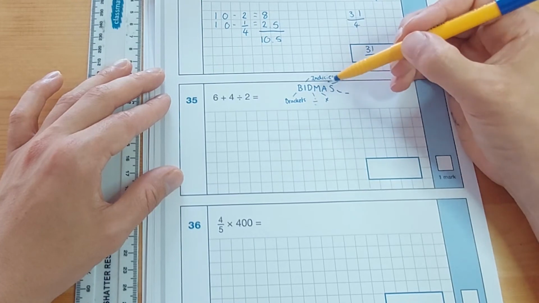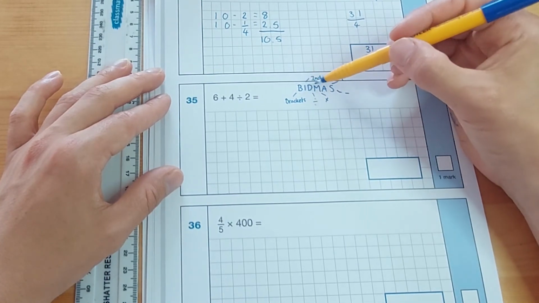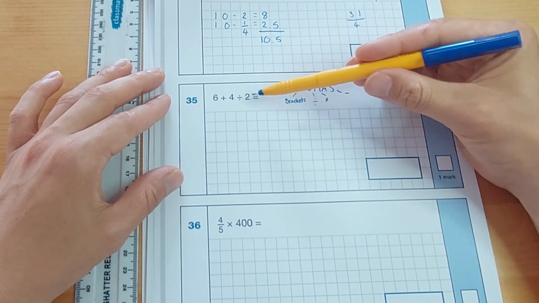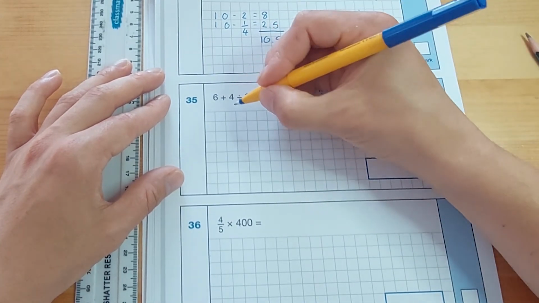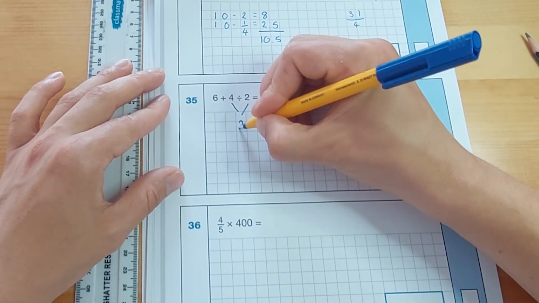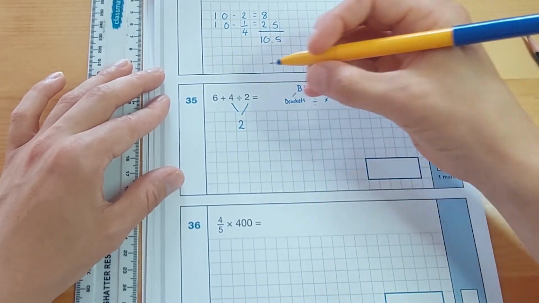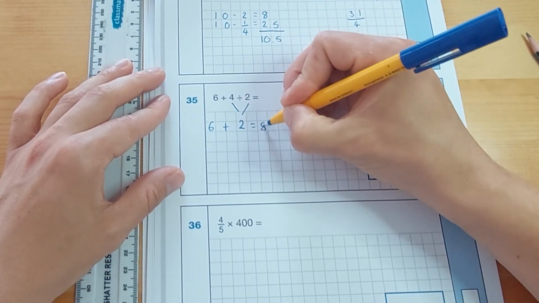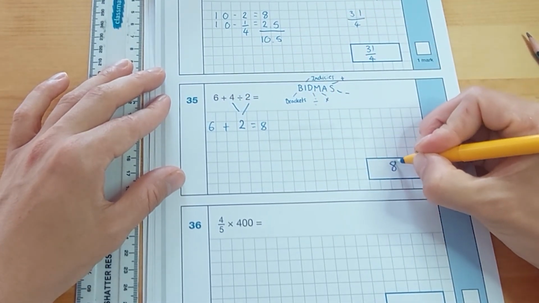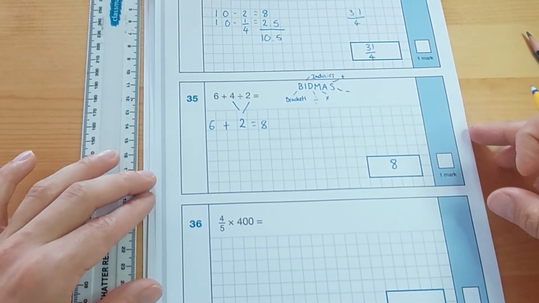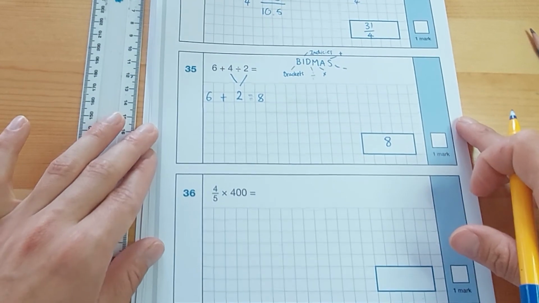So what we should be doing here is, what should we be doing first? So B, there's no brackets, there's no indices, but there is division. So I should be doing my division first. 4 divided by 2 is 2. And then I can do my addition. So I do 6, add the 2, which gives me 8. So with that kind of question, the maths itself is not difficult, but understanding the order in which to do it is what they're being tested on.